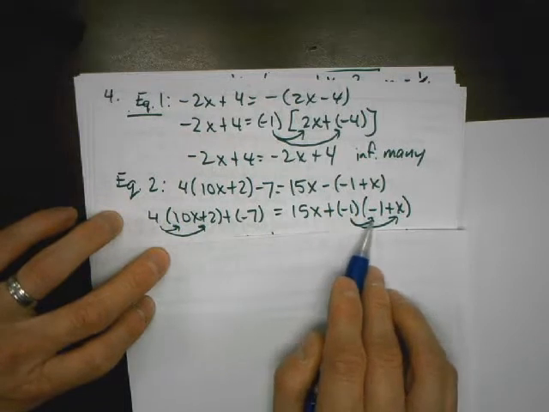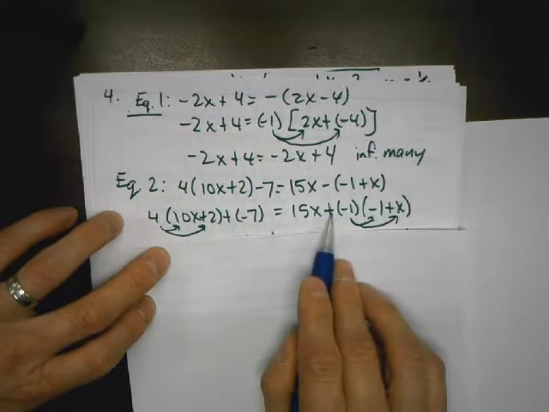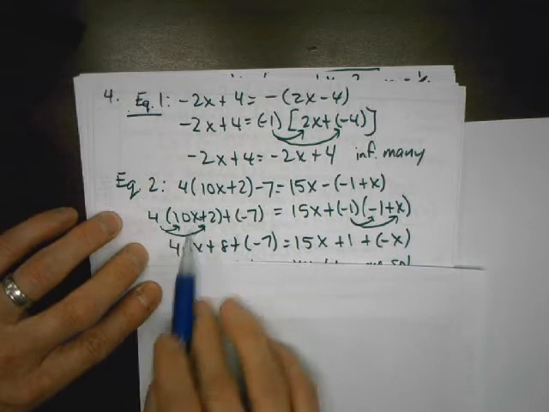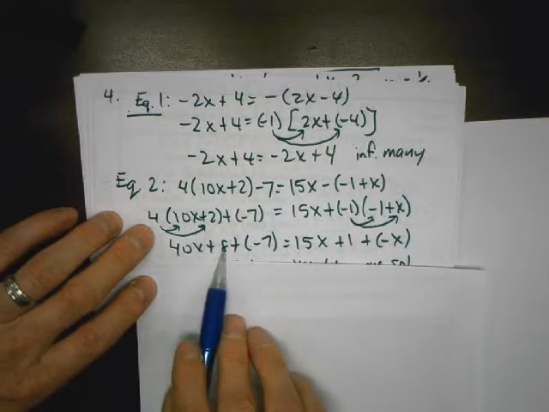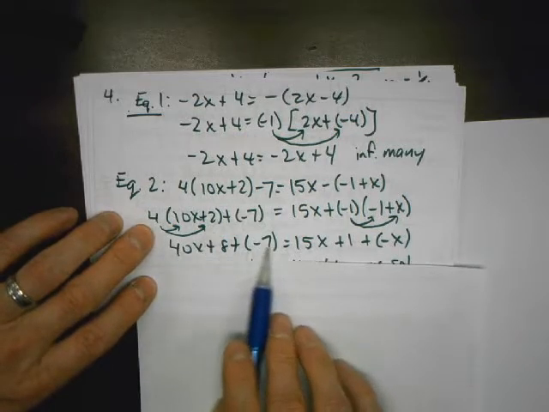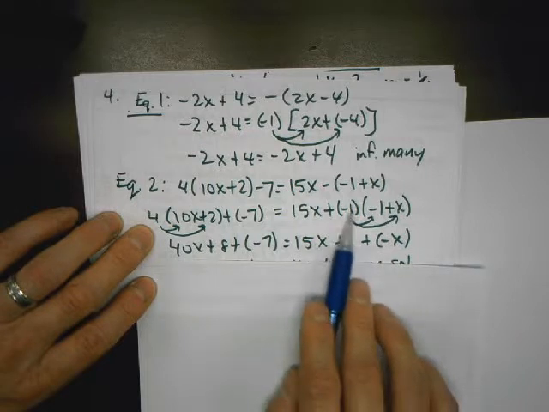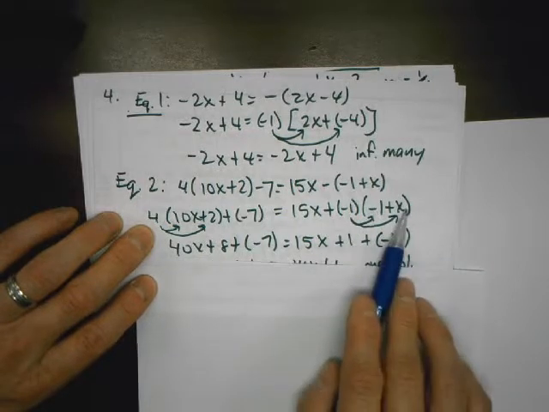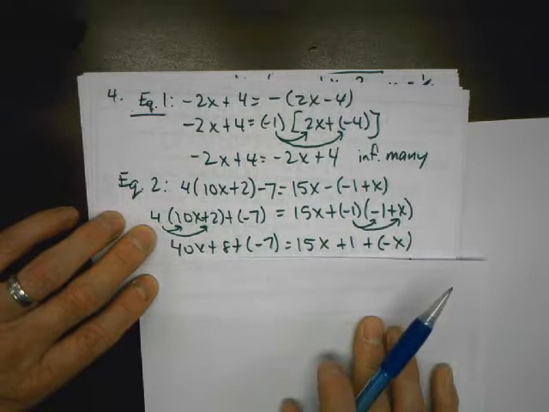Over here, only the negative 1 gets distributed because the 15 is not next to it. See the plus sign separating it. 4 times 10x is 40x. 4 times 2 is 8. Copy the rest. Negative 1 times negative 1 is positive 1. Negative 1 times positive x is negative x.